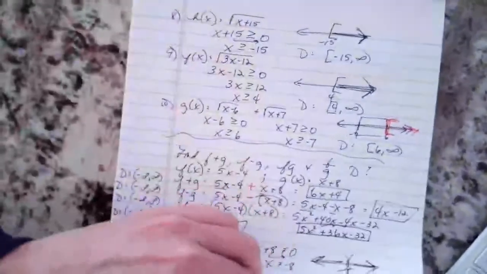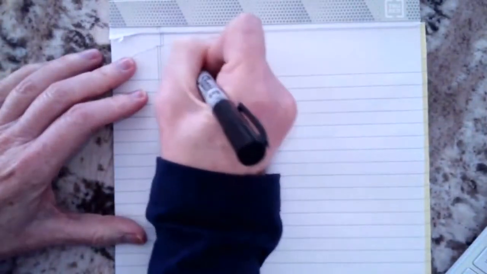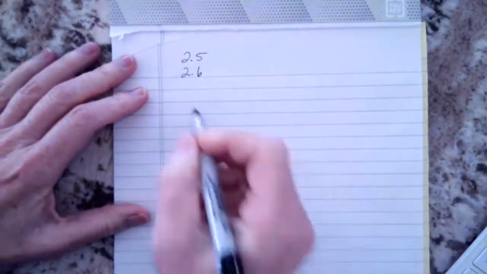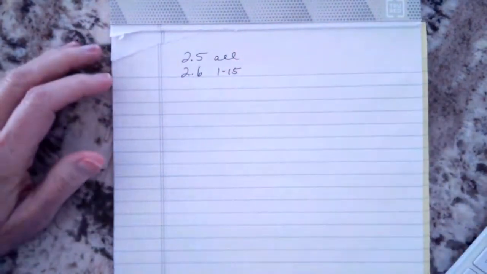Okay, let's do one more with some radicals. I'm going to start with a fresh piece of paper here. One more so that after Monday we're done with 2 points. Well, we've done all of 2.5, and then on 2.6 we've done 1 through 15 on your My Math Lab.